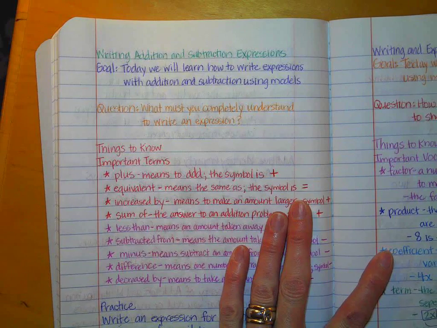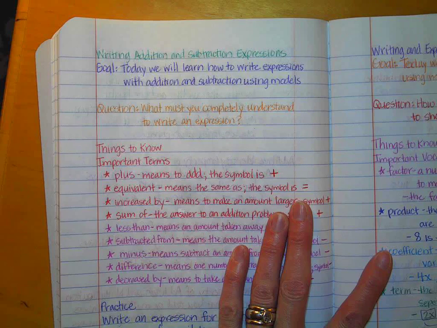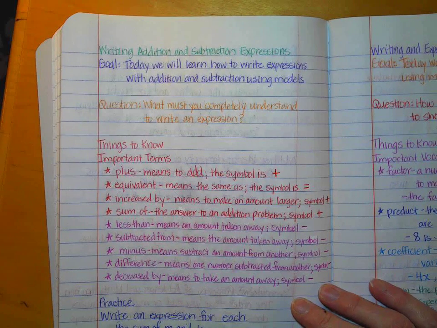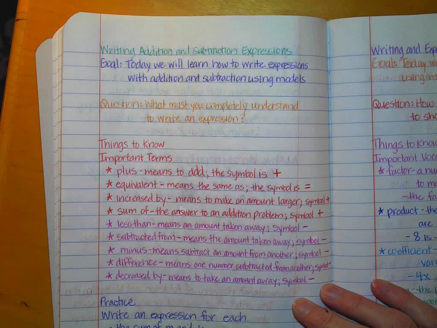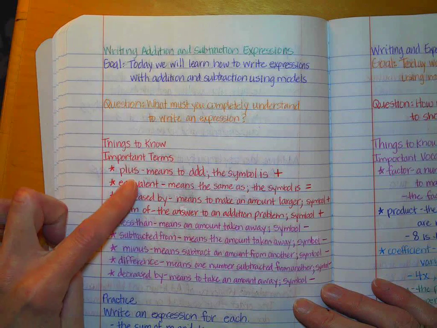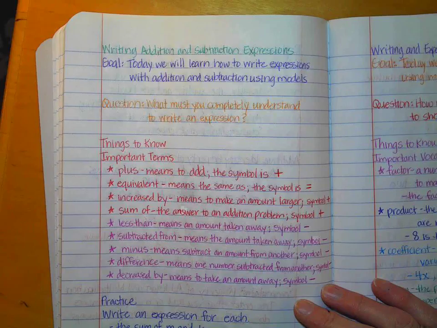Let's go back to our goal. Today we will learn how to write expressions with addition and subtraction using models. The models technically that we're using is that symbol, but also if you need to throw in a tape diagram to help you, that might be helpful. The question: what must you completely understand to write an expression? The answer that I was looking for was you must completely understand what all of these terms mean when they are used in a written out word expression that you have to turn into a mathematical expression.